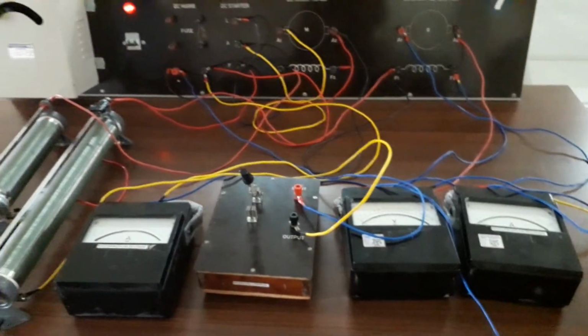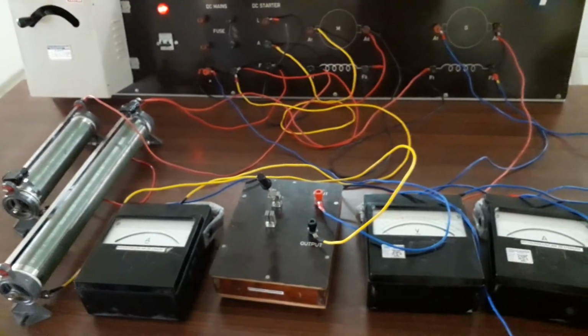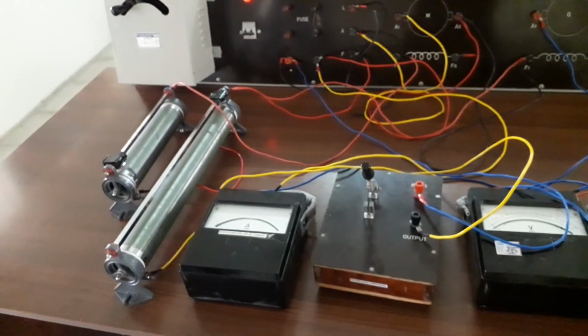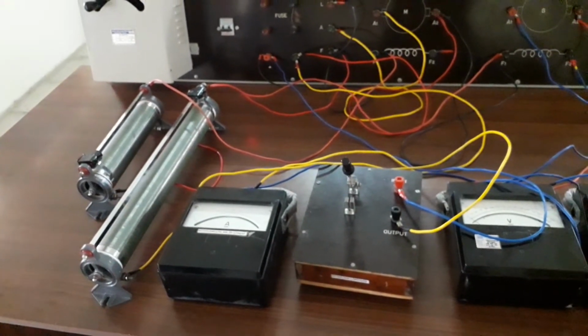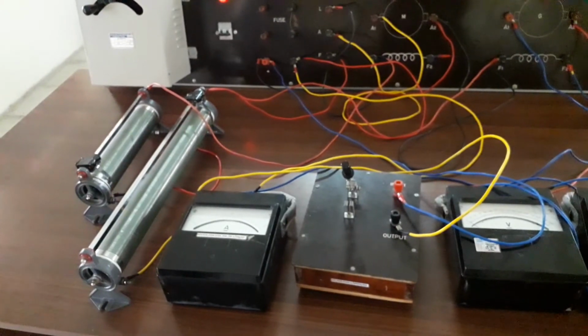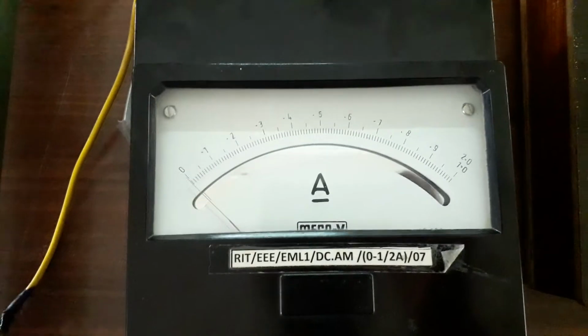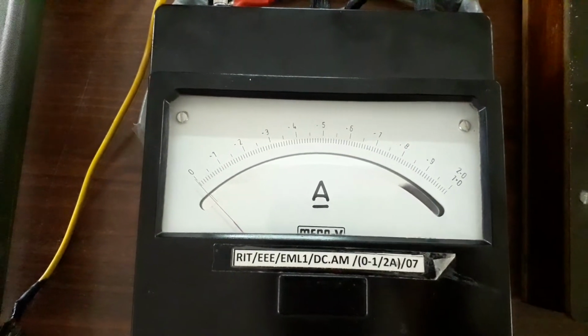So this is your experimental setup for conducting open circuit test and load characteristics on a DC generator. The first is your 300 ohm 1.4 ampere rheostat. The second rheostat is your 700 ohm 1.2 ampere. This is your meter to measure the field current, right? The field current is very small, so we are using a 0 to 2 ampere meter.